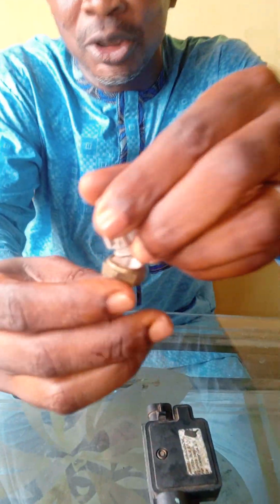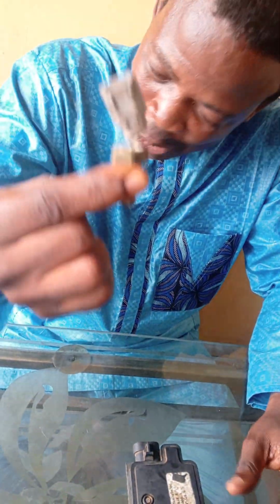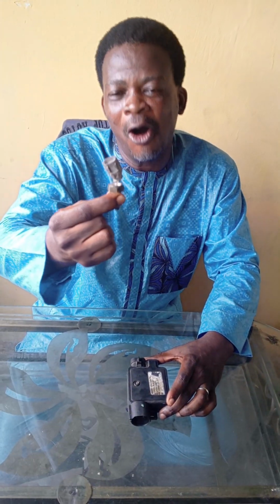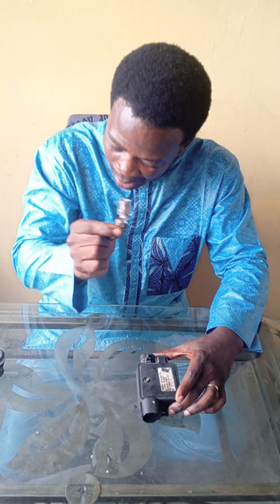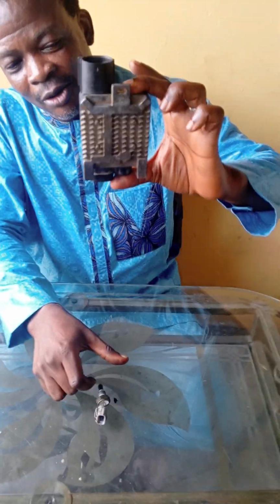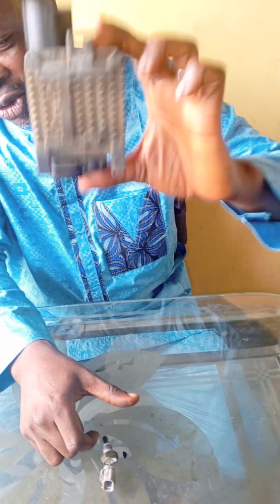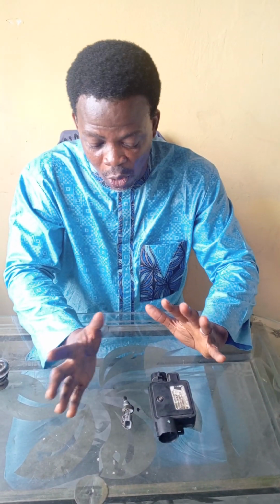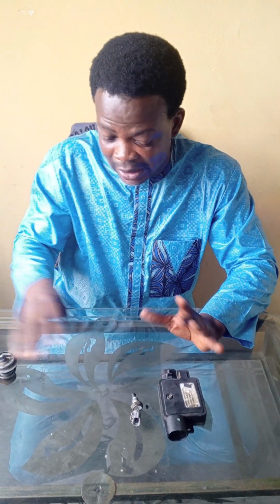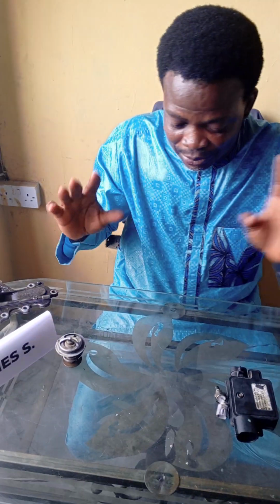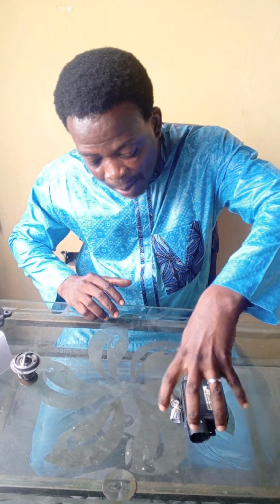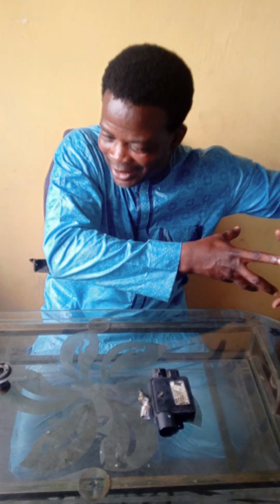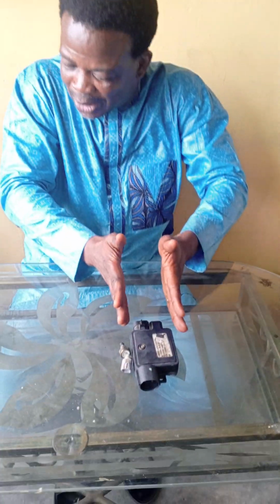This one is damaged, that's why I'm using it. This is a thermistor, not a thermostat. The local mechanic will call it a cold starting switch or temperature switch. The reason why most people are confused about these is because their principle is to control the fan thermostatically. You get it? They are not thermostats.